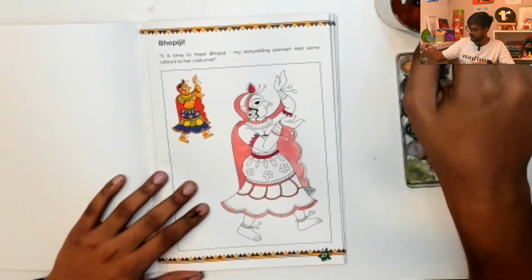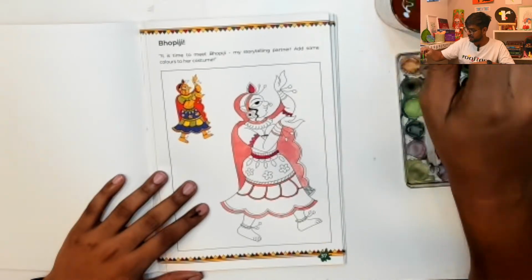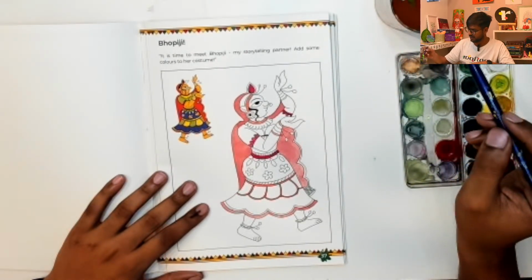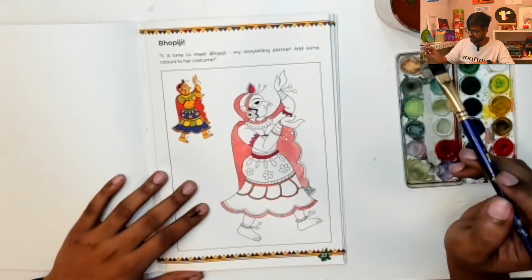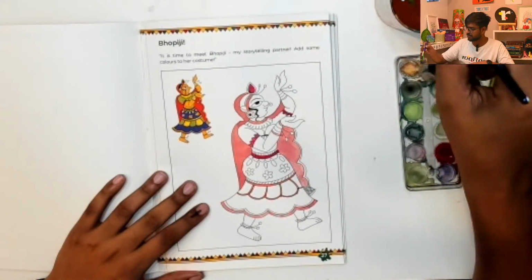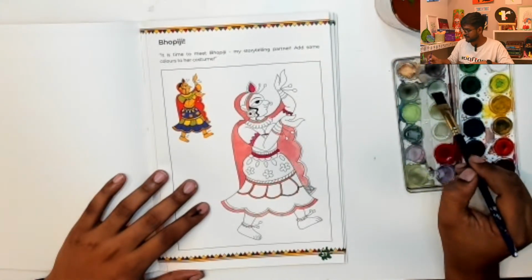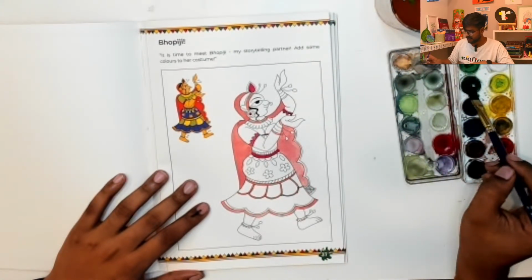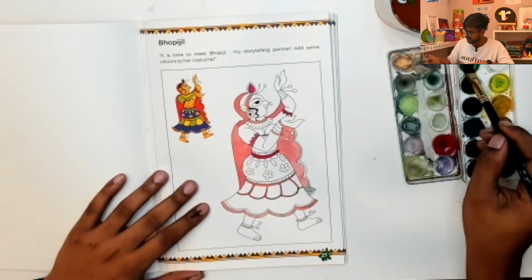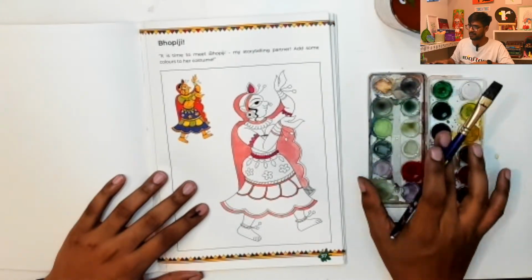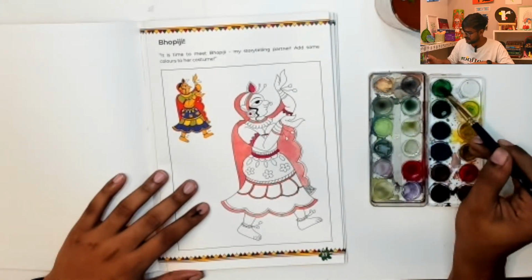Then I can take some yellow color, but before I do that, I think I can go for the green first, since I already have some green on my palette. I'll take some green color. I'll take some light green, so you can see better.